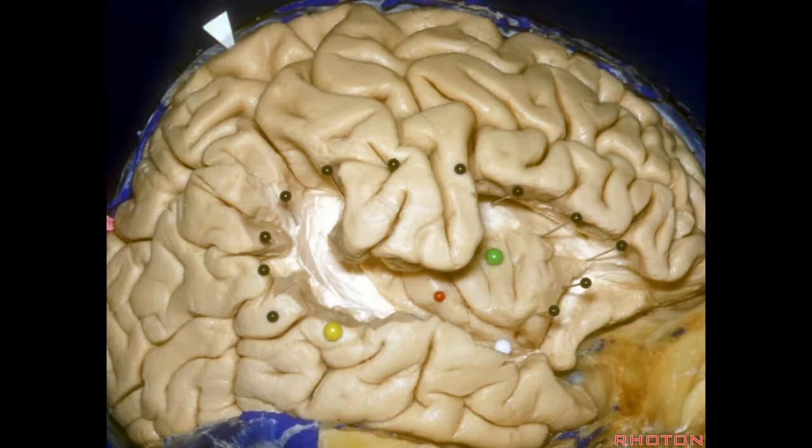And what sulcus on the medial surface ends up here? Parieto-occipital, and here calcarine sulcus. You see that it's well above and on the medial surface.